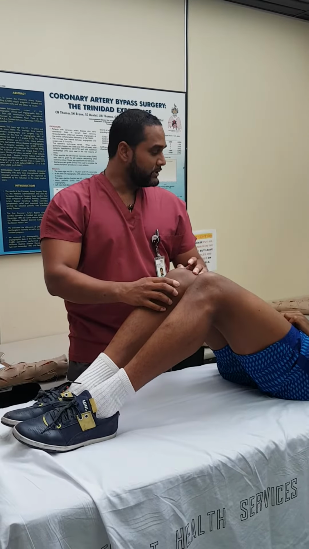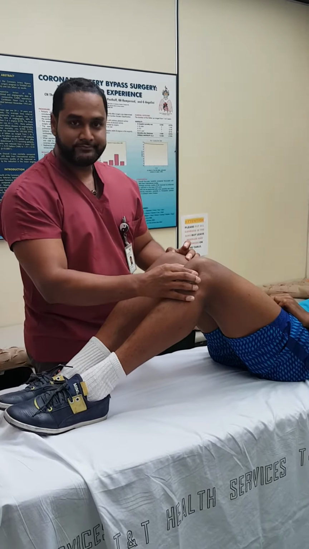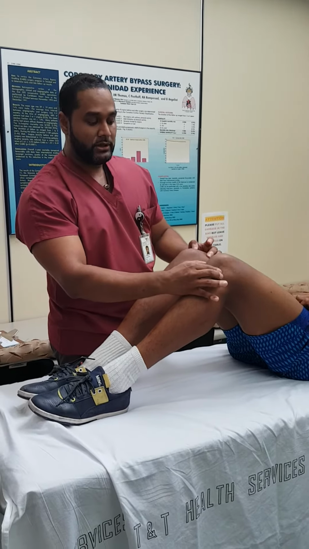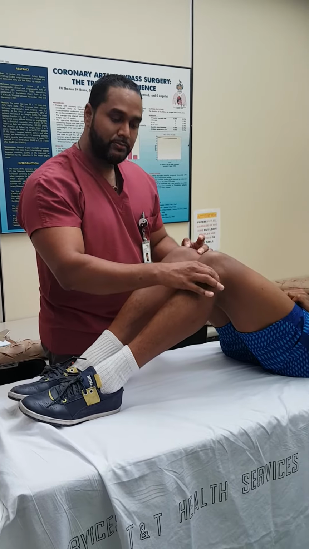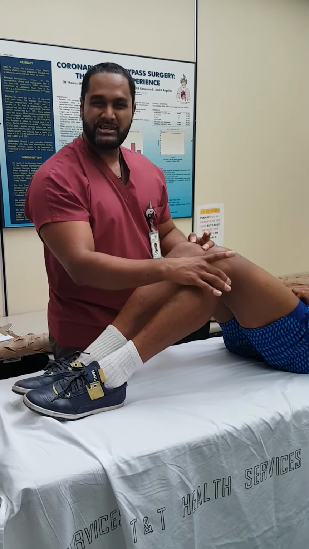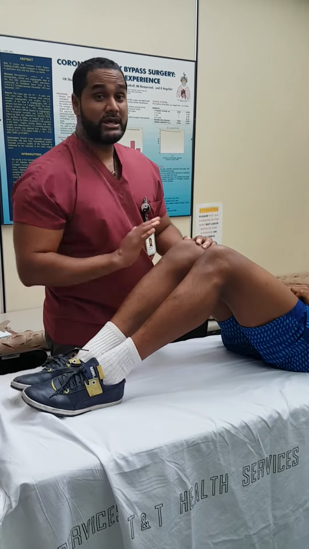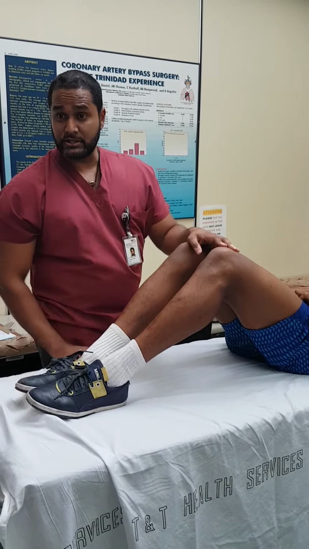Palpating the joint line is one of the most sensitive tests for meniscal pathology. So you just palpate the joint line on both sides and ask the patient if he's having pain, anterior to posterior. Not both at the same time. You'll have to do one at a time to look for pathology. That's one major test for meniscus.